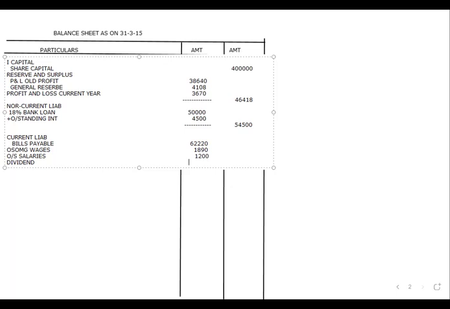So that I'm going to take here, 60,000. Again, after that, corporate dividend tax will be the one which will be paid along with this one, which will be 10,382.